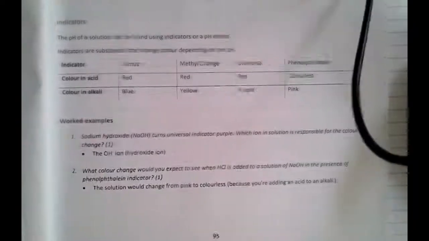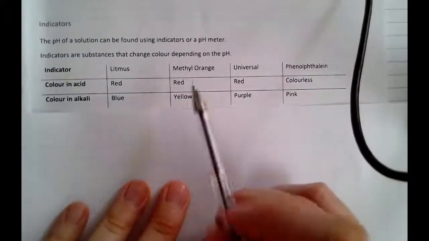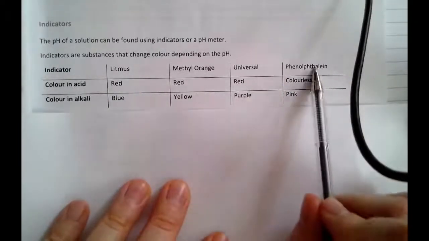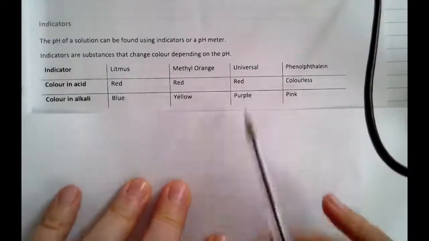Okay, universal indicator is not our only indicator. There are a number of other indicators. Okay, there's litmus paper, methyl orange, universal, as I said, and this one is called phenolphthalein. You are expected to know these 4 indicators.